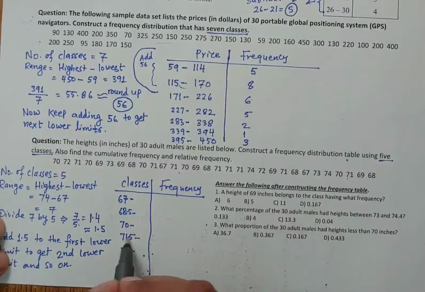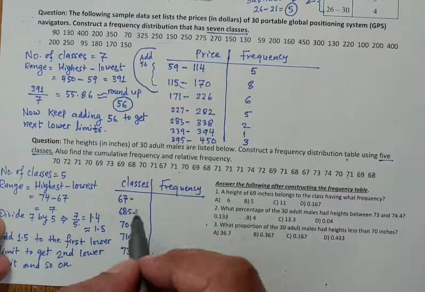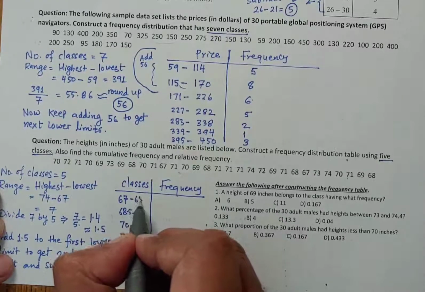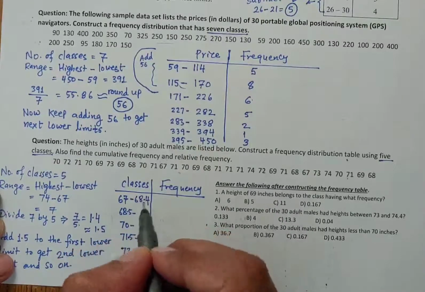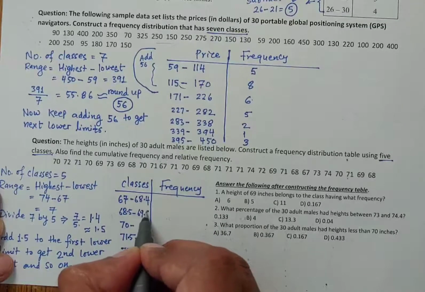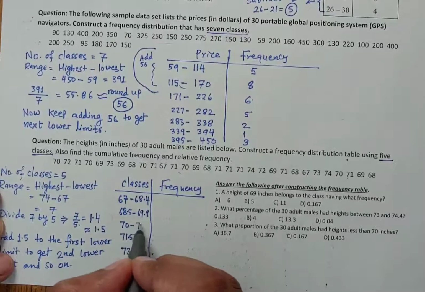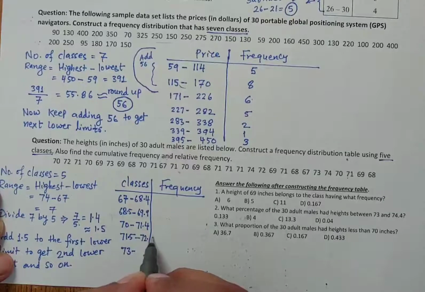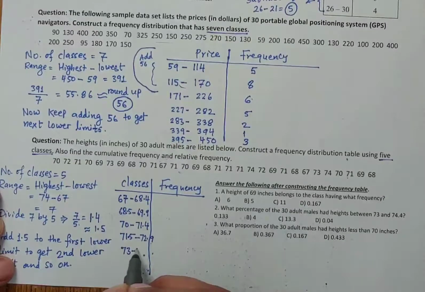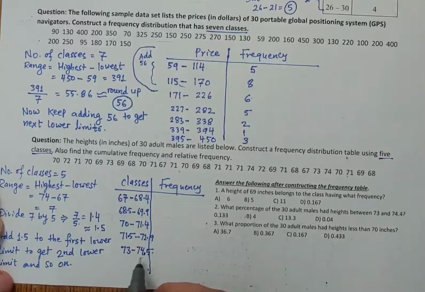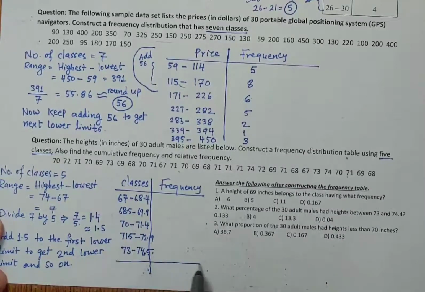We added 1.5 to each of these numbers, right? So this goes up to 68.5, so here it should be 68.4. And this is 69.9, 71.4, 72.9. And this is 74.5, so we add 1.5 to get 74.5. Okay, so that's how we get the classes.